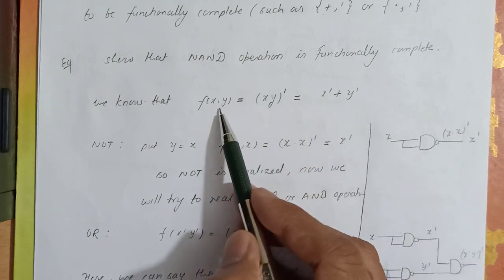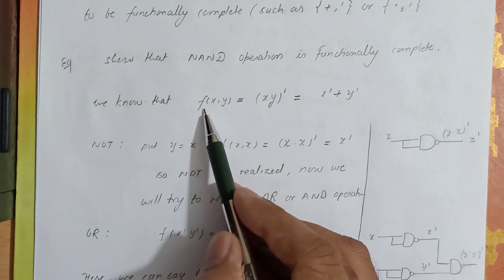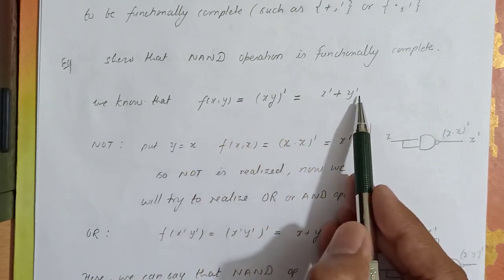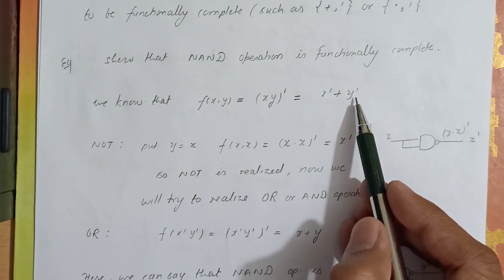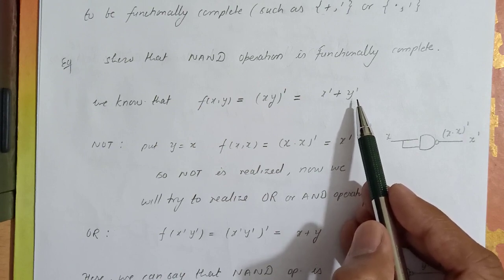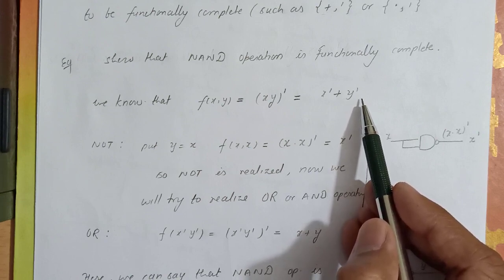If we have to prove that this operation is functionally complete, we will try to generate the operations of a functionally complete set.